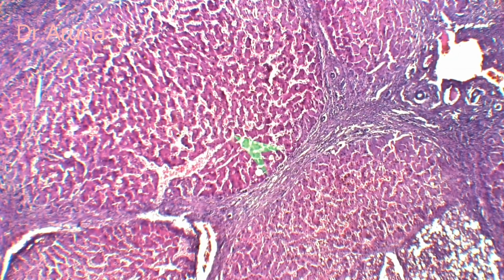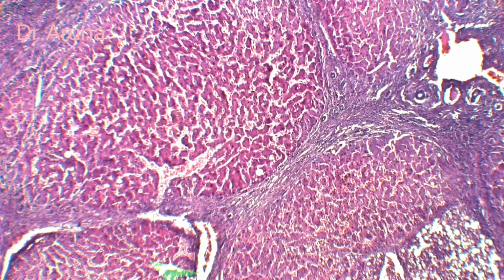So you can see the nodules. Here is one nodule, this is another nodule, and all these nodules are separated by the fibrous septa. This is the fibrous septa, and all these hepatocytes inside the nodules are regenerating hepatocytes, because the liver has the capacity to regenerate. Sometimes you can see 2, 3 or more than 4 nuclei inside the hepatocyte. This is not an abnormal thing.